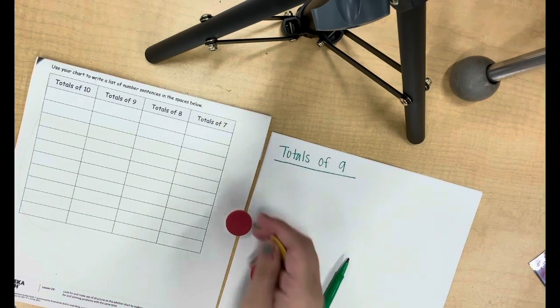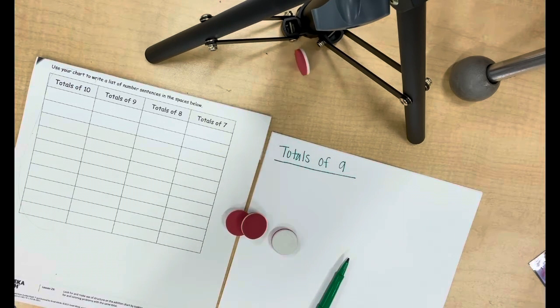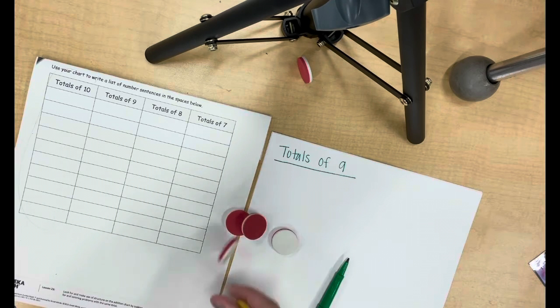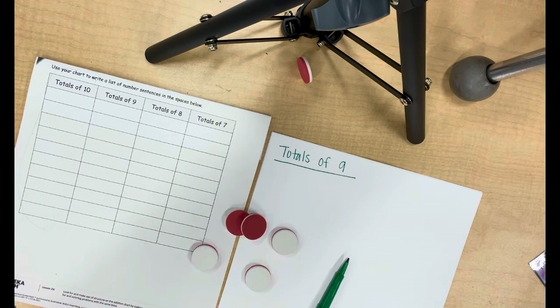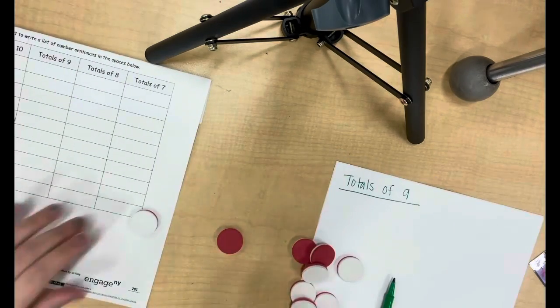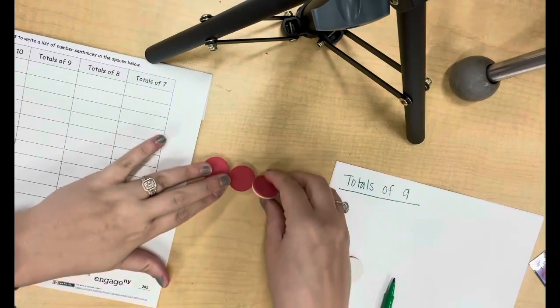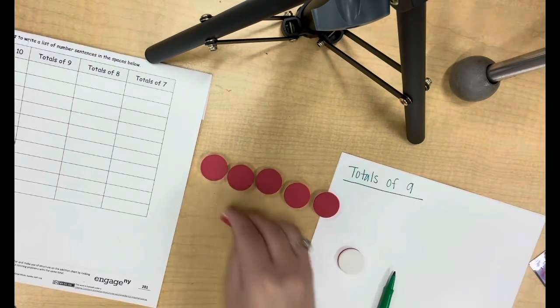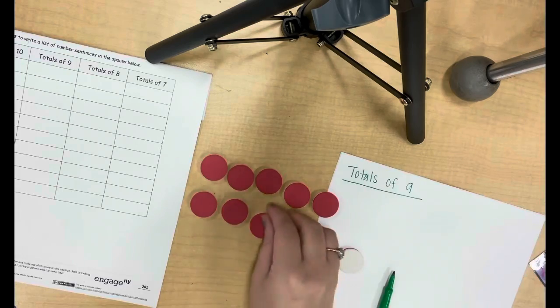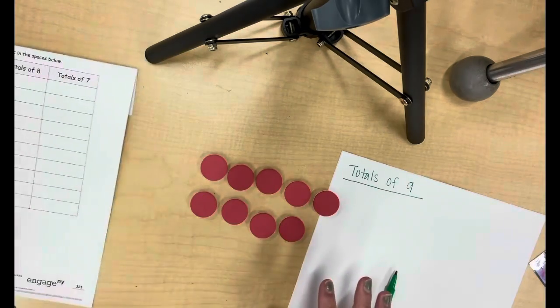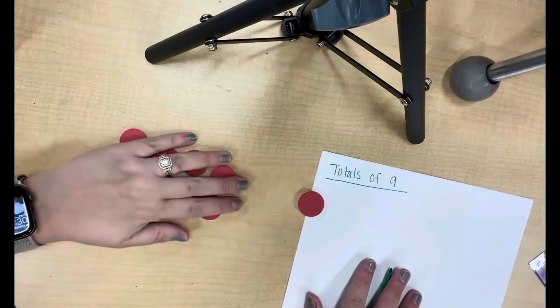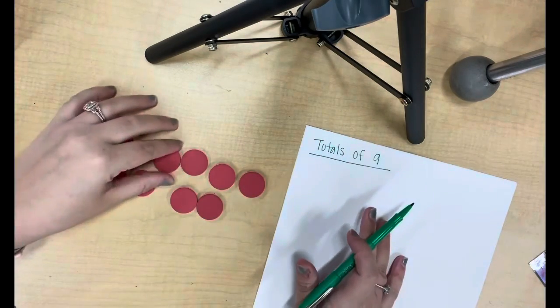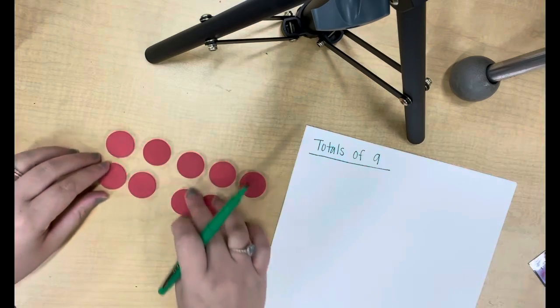Total of 9. 1, 2, 3, 4, 5, 6, 7, 8, 9. So I have a total of 9 counters. And what I'm going to do is turn them all the same color because mine are 2 different colors. And I'm just going to start creating my totals of 9. So the first thing I'm going to do is set it up in a tens frame.